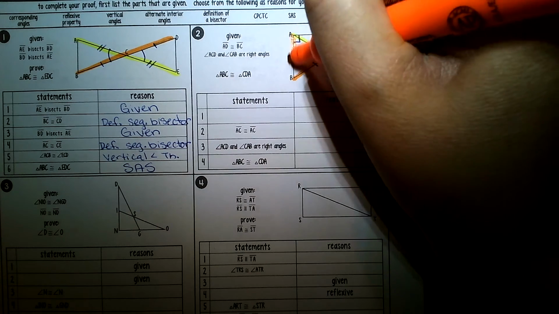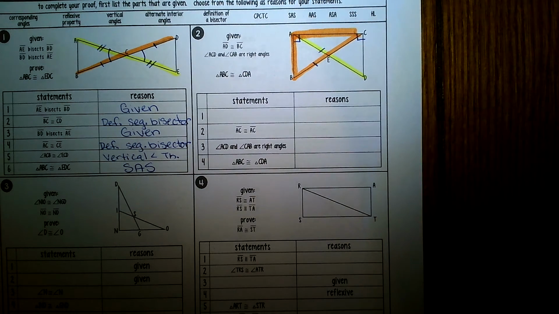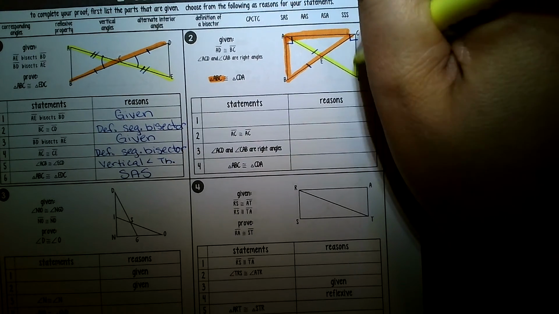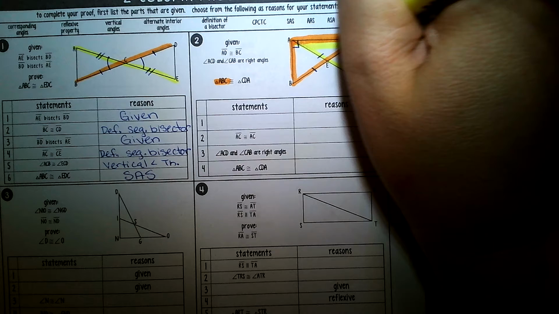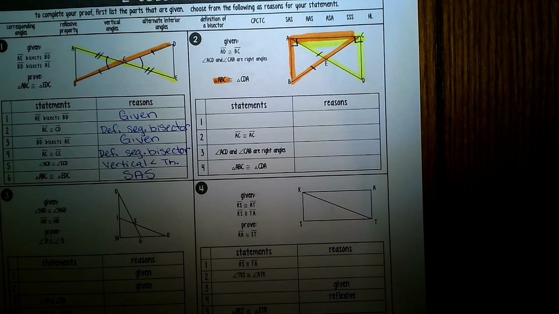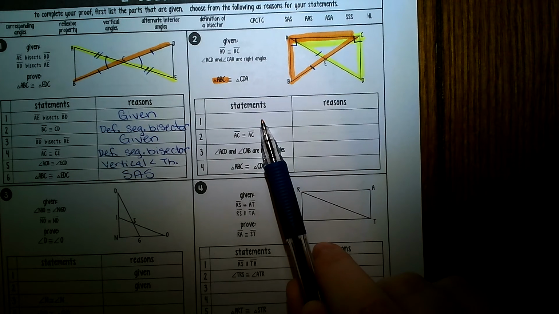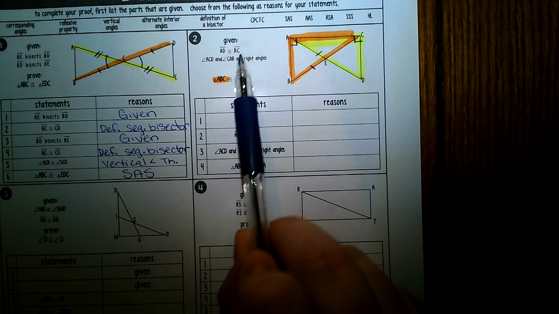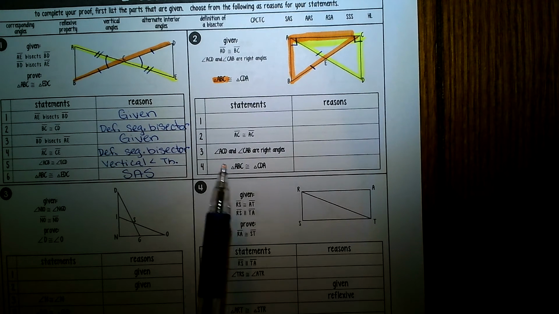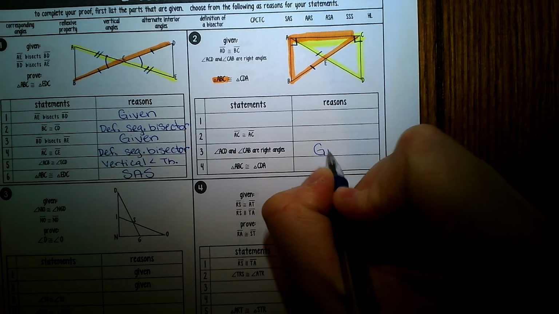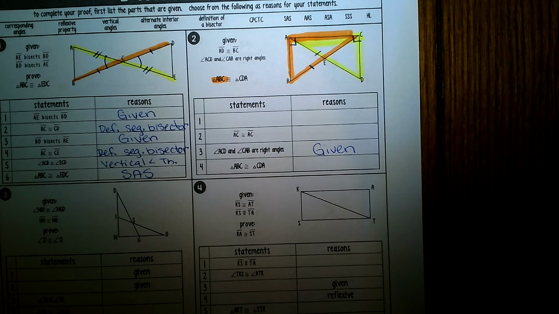Triangle ABC is in orange, and triangle CDA is in yellow. So we have a little bit of overlap here. All right, now let's turn our attention to the proof. Seems like we start out with a blank on the statement side. Normally, you would start out with something in the given category. If you look at step 3, we've got ACD and CBA are right angles. That's already listed in the given. So I'm going to go ahead and skip down to reason number 3 and list that.